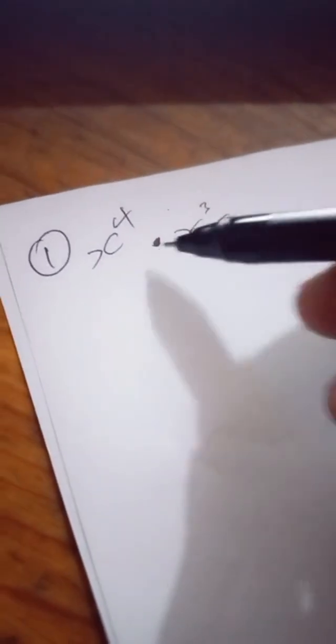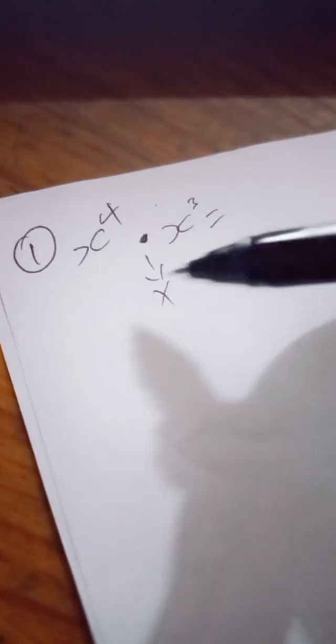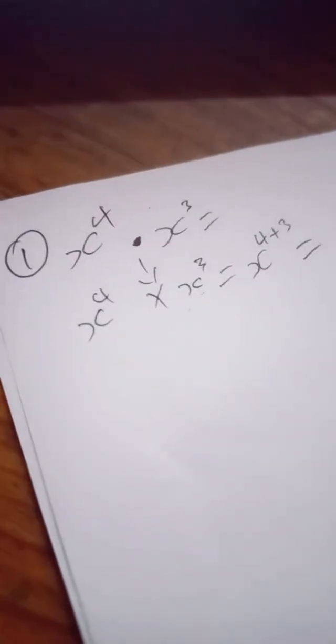If you see this sign, it means multiply. Don't be confused. It means multiply. So if we are multiplying exponents with the same base, x to the power 4 plus 3, like this, which gives us x to the power 7. I hope we are together there, guys.